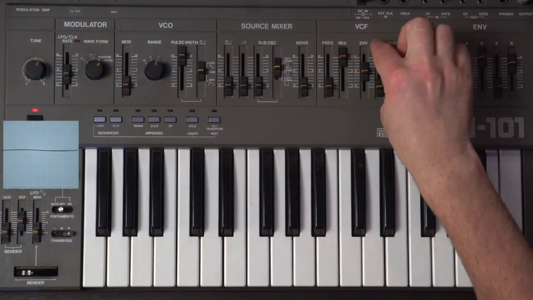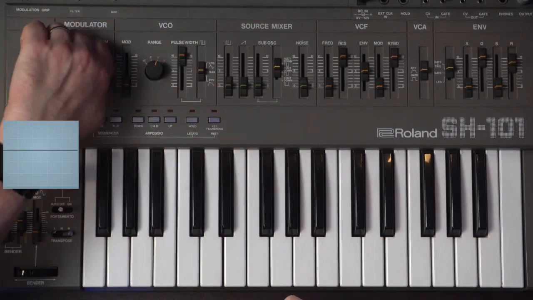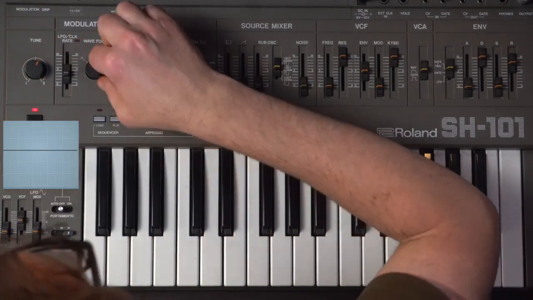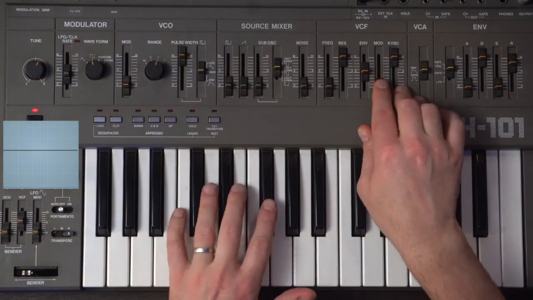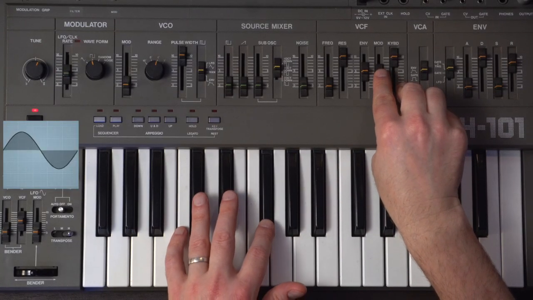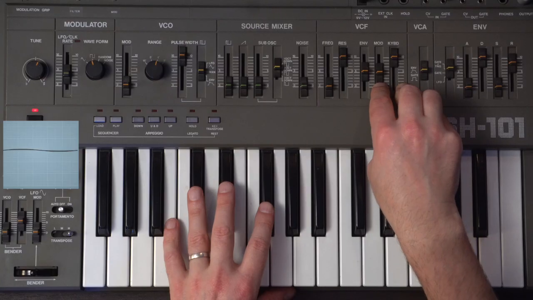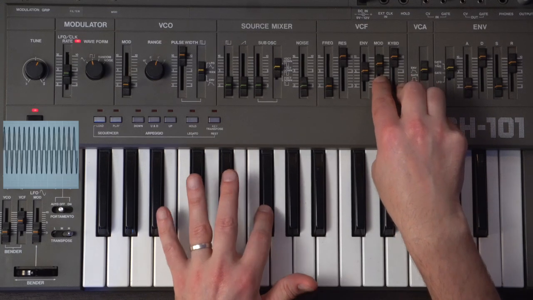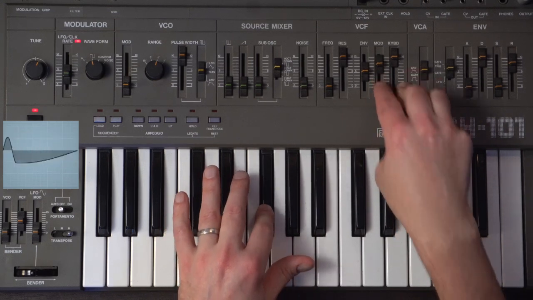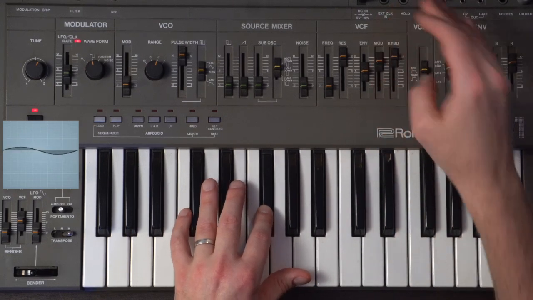So we can utilize that mod again and the LFO. So for this, we're going to go to the square wave. And then as I increase it, we're going to start to get the sort of pitching up and down. So it's kind of like that sort of 80s, 70s arcade sort of sound there. Let's increase that a little bit more.